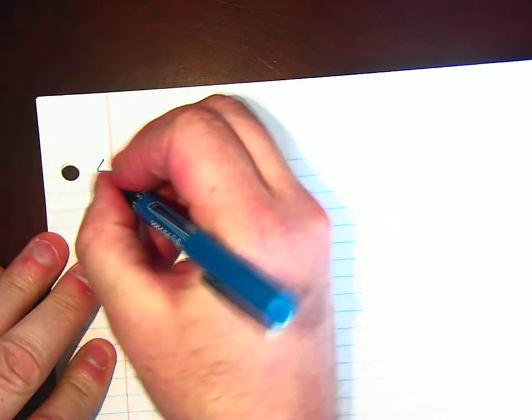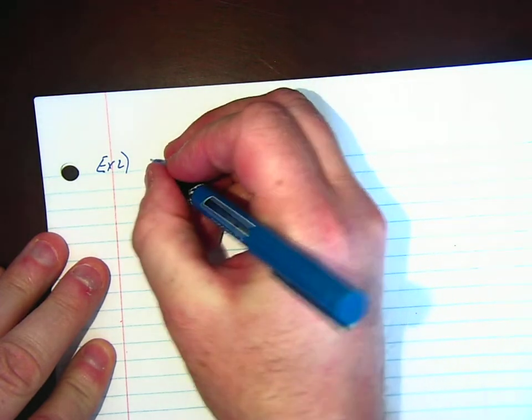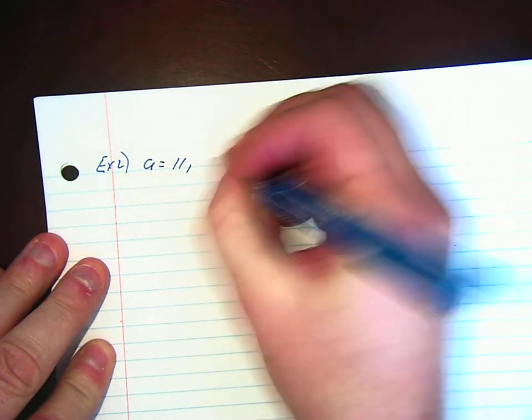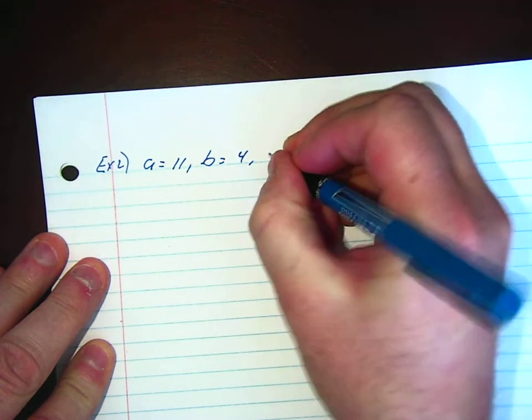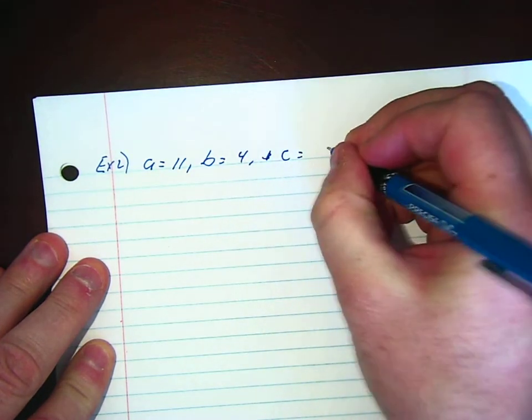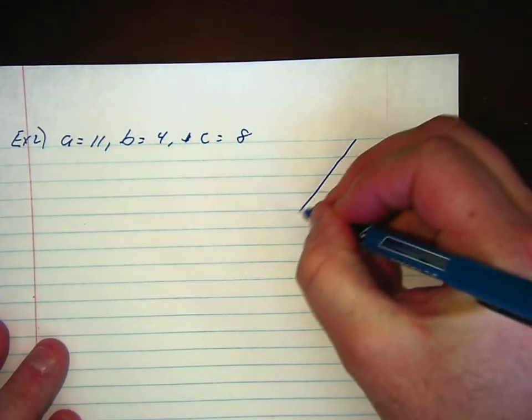All right, so like I said, this one's going to be a little bit more difficult. All right, so example 2. We got A is 11, B is 4, and C is 8. All right, so let's get that triangle drawn.